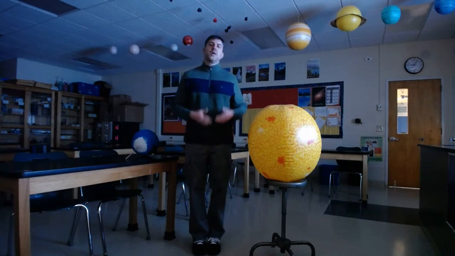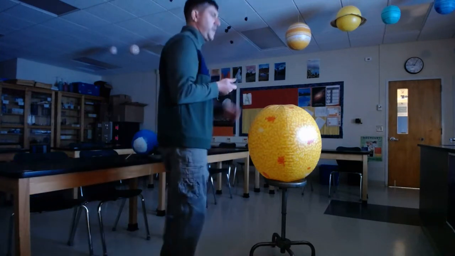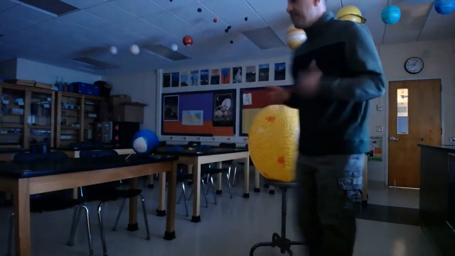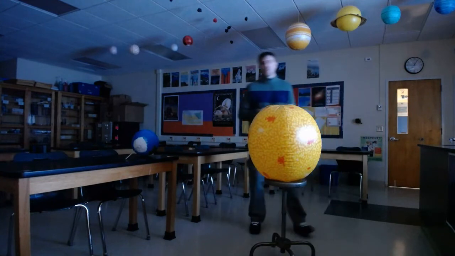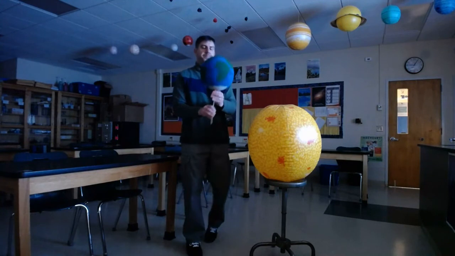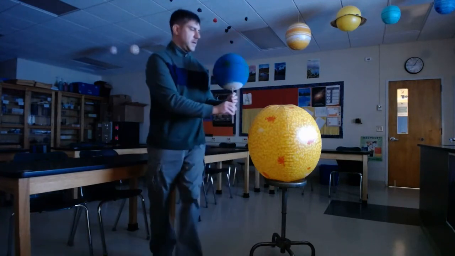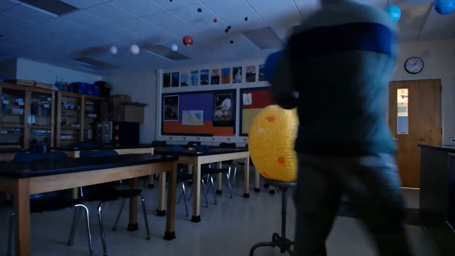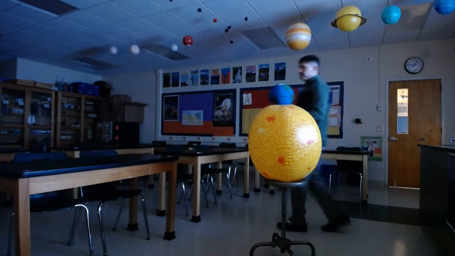I'm not going to do this long because I don't feel like getting dizzy. I'm rotating, I'm spinning, but at the same time, I'm also revolving or orbiting around the sun. This is what planet Earth does. Let's take a look here. A little something like this. It's spinning, and it's orbiting around the sun.